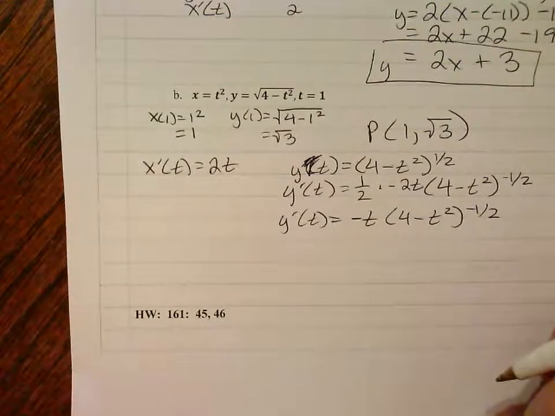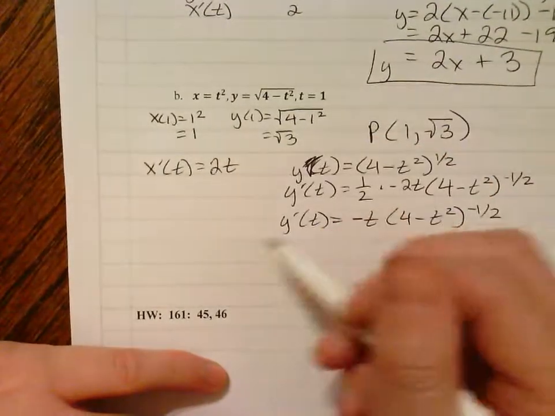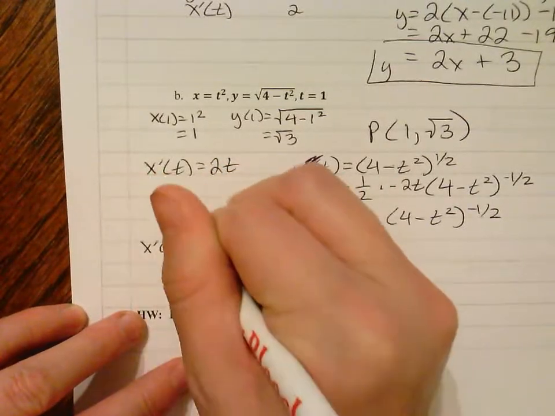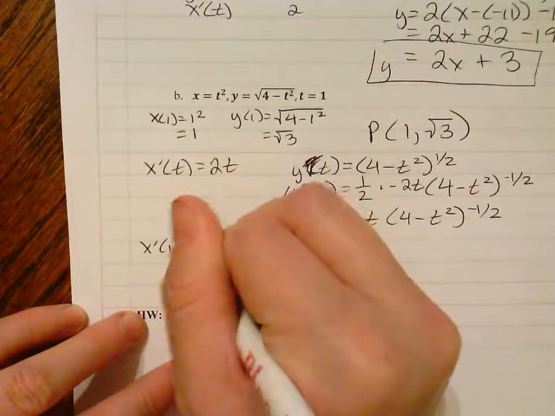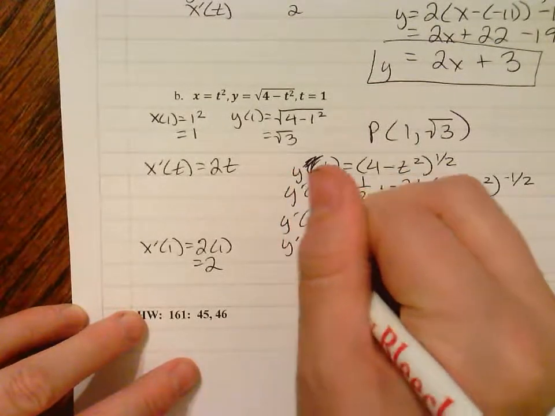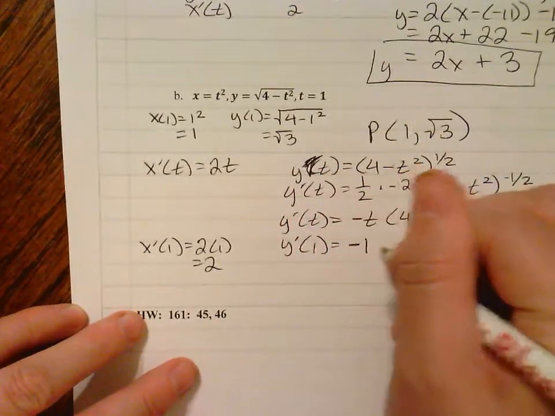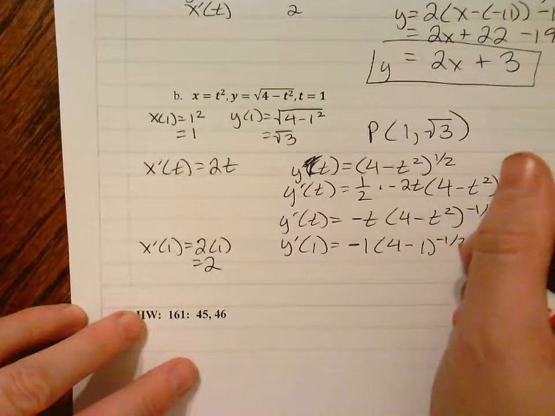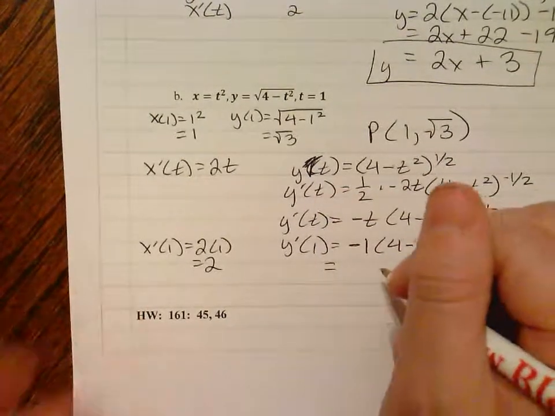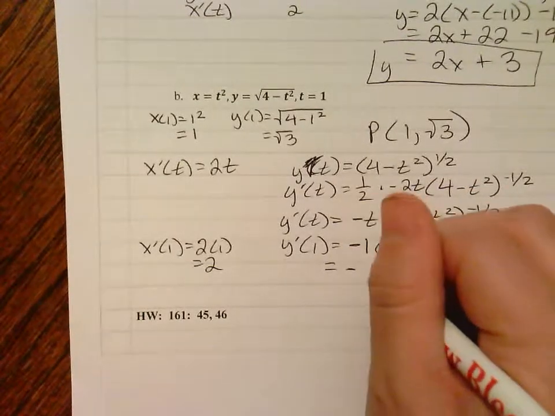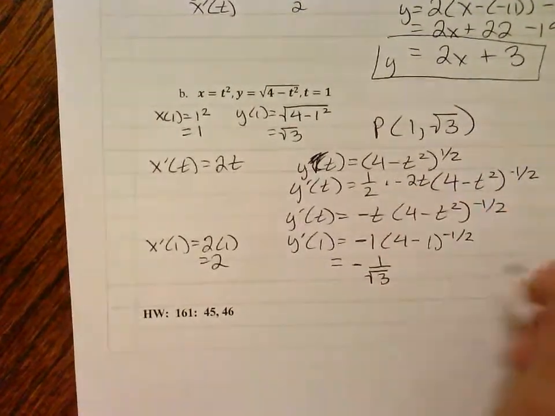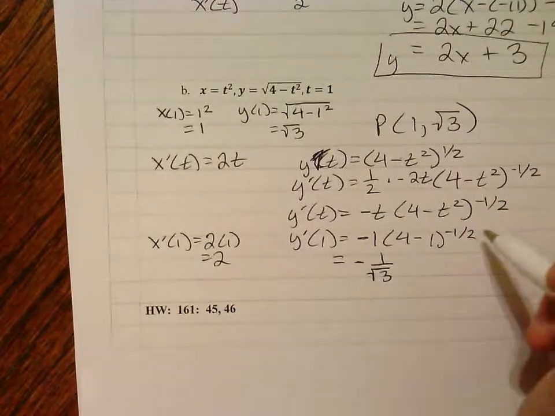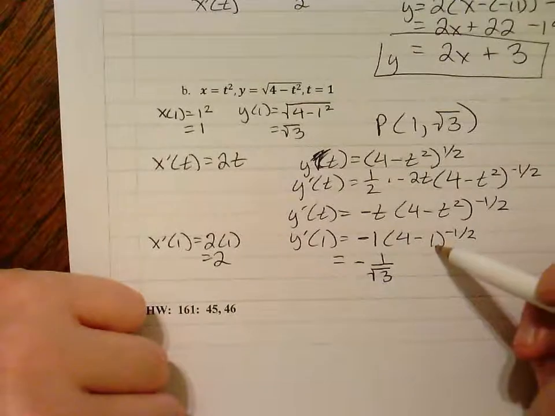Okay. If you want to go ahead and evaluate x prime of 1, it is going to be 2 times 1, which is 2. y prime of 1 is going to be -1, 4 minus 1 to the -1/2, which is going to be -1 over the square root of 3. So you're going to have square root of 3 to the negative 1/2, and then you just put it down there.